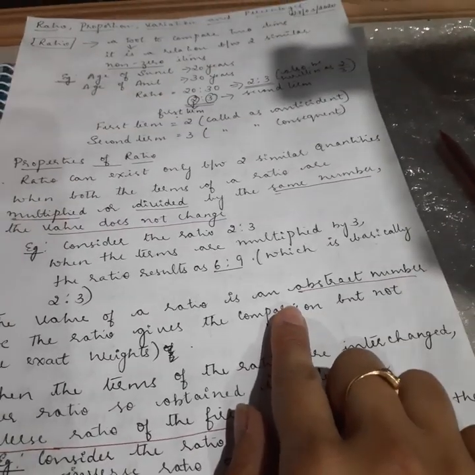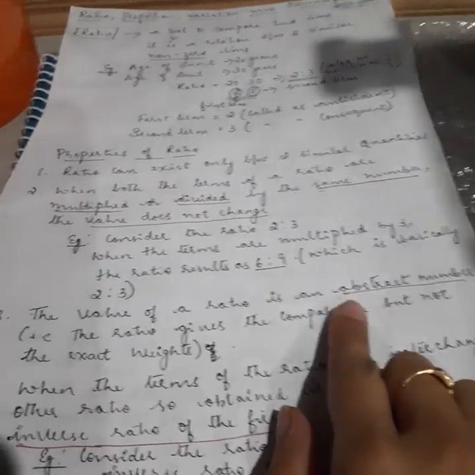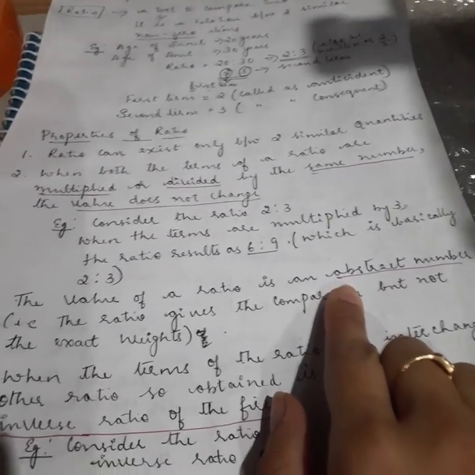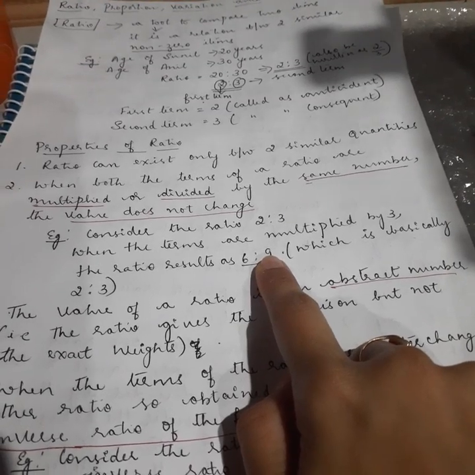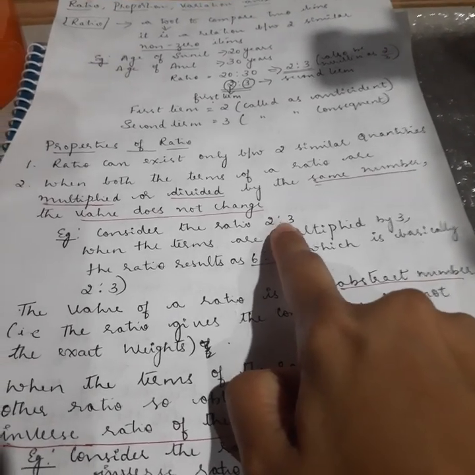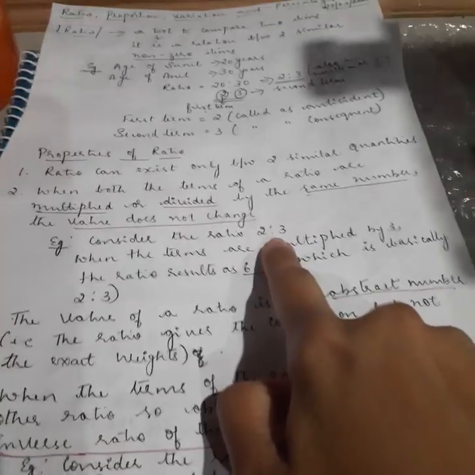Ratio is always an abstract number, that is, it does not give the weight, it only gives the number. When a ratio is multiplied or divided by the same number, the resultant value also should basically be the same. And a ratio can exist only between two similar items.